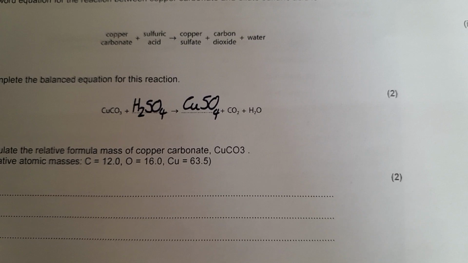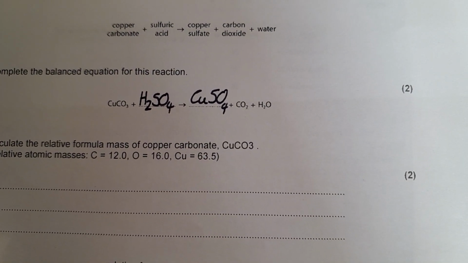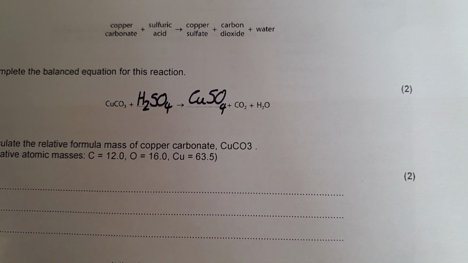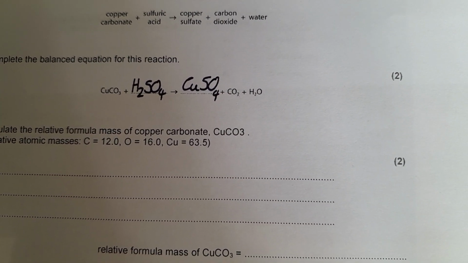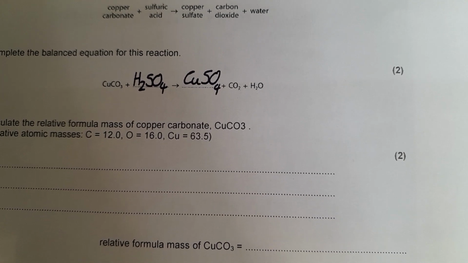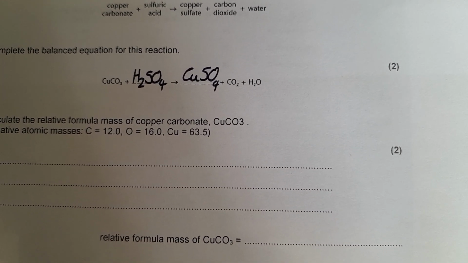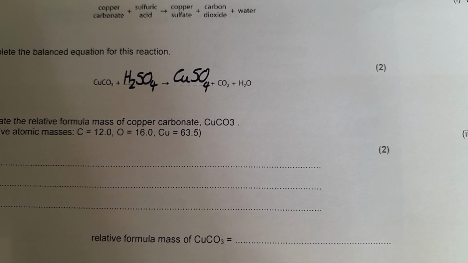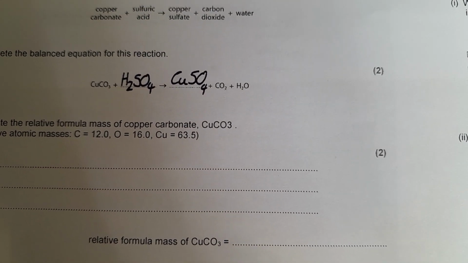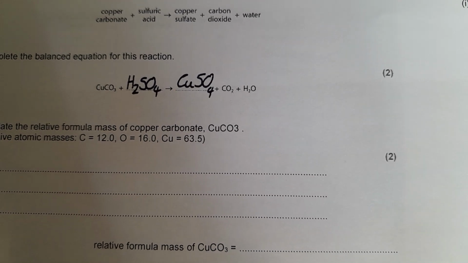Okay, so if you have got a carbonate, see how many carbonates you've got. How many CO3s? I've got 1. So that's going to give me CO2 and the O for oxygen. I need 2 hydrogens, and thankfully H2SO4 does have 2 hydrogens, so bam, it's balanced.